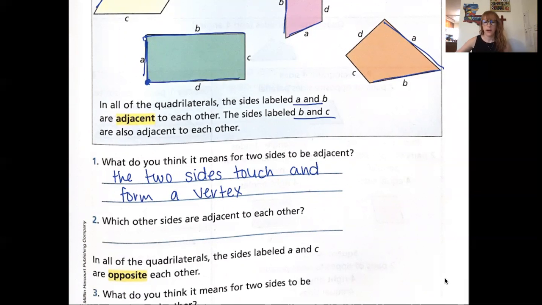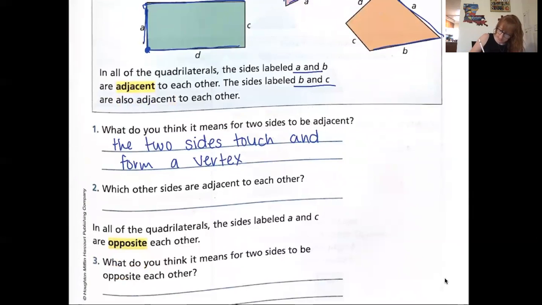There's no requirement on the angle that they create, it's just that they come together, they touch, and they create a vertex. So they're next to each other. So we would say A and D, and then I'll put this slash to show the difference, C and D. Those are all adjacent sides.